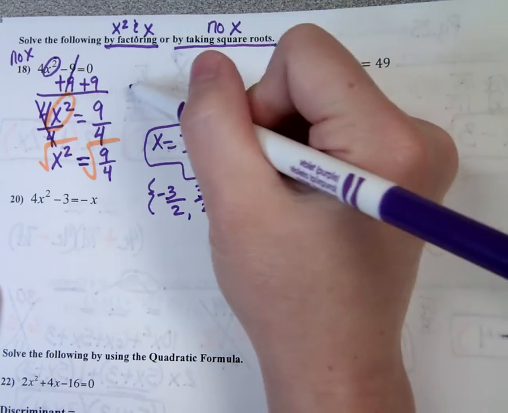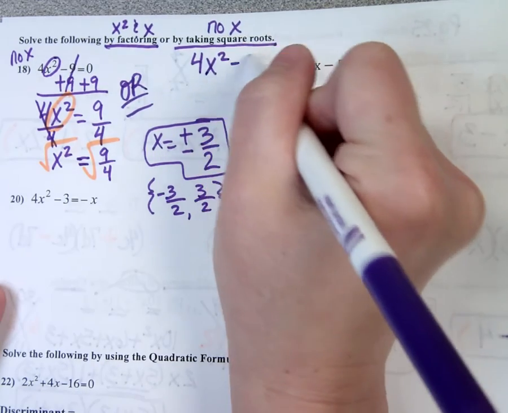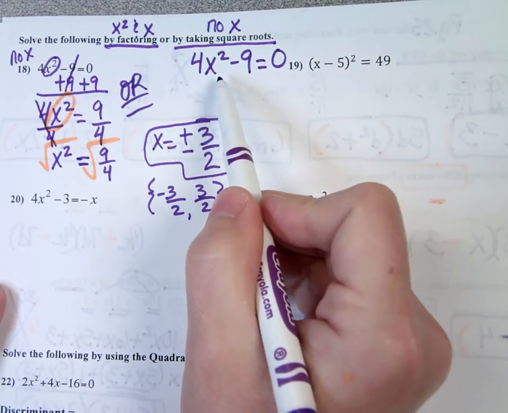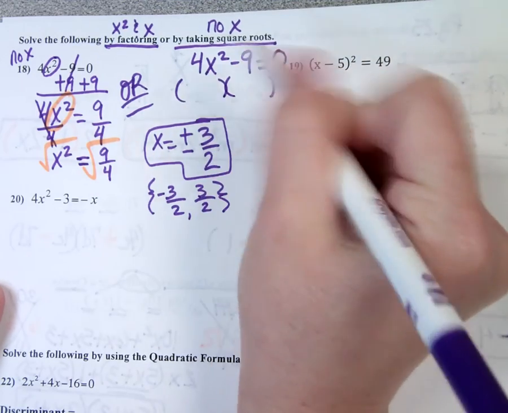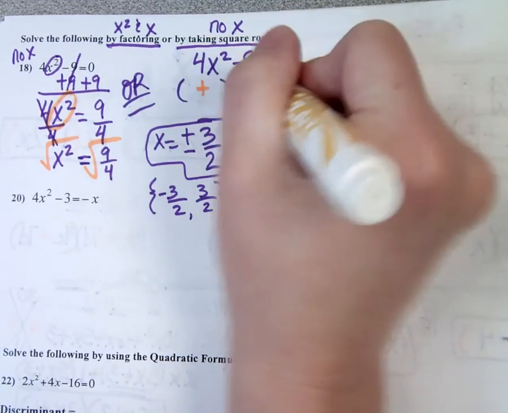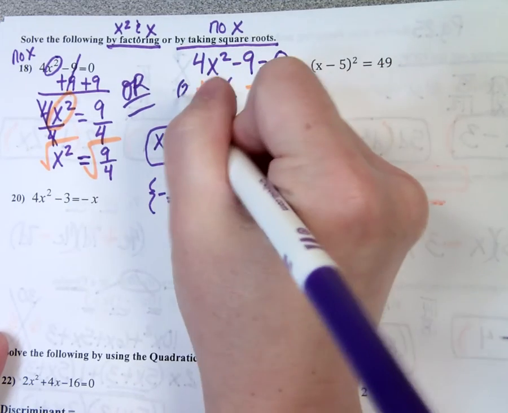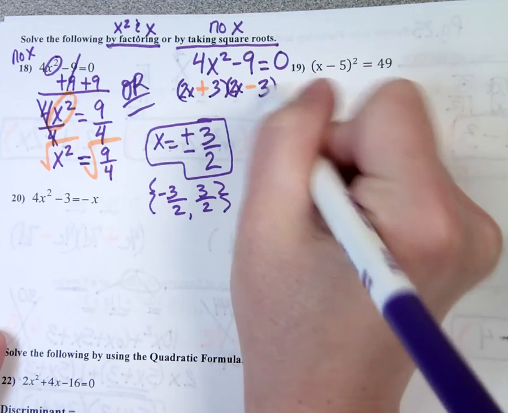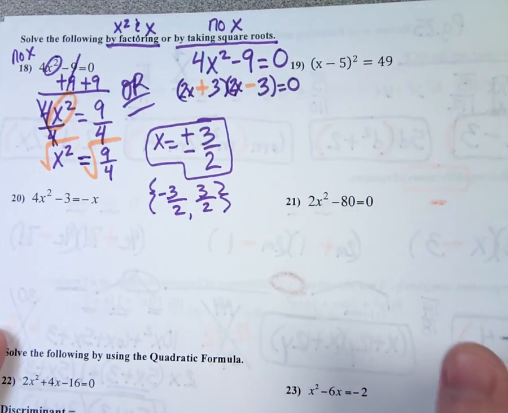Now, it is possible that I could have factored this problem, just to talk about that for a second. When I spot this problem right away, I notice that this is a difference of squares. So remember, when you have a difference of squares, that's when you have two sets of parentheses, one with the plus and one with the minus. The square root of 4x squared is 2x, and the square root of 9 is 3. So then I could set both of these equations equal to 0 and solve them.